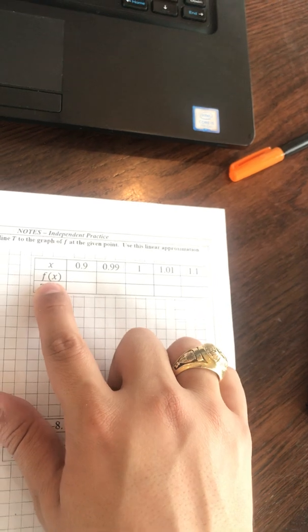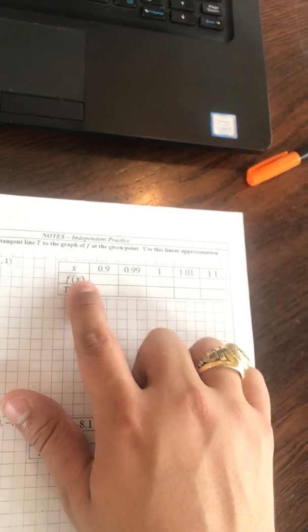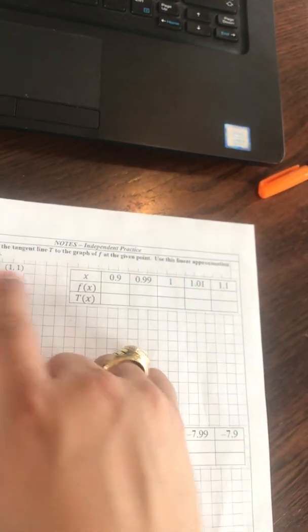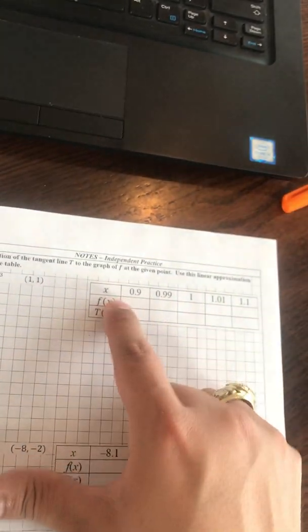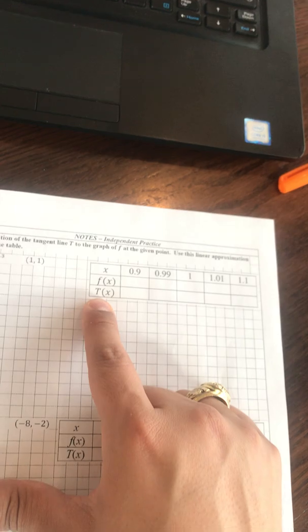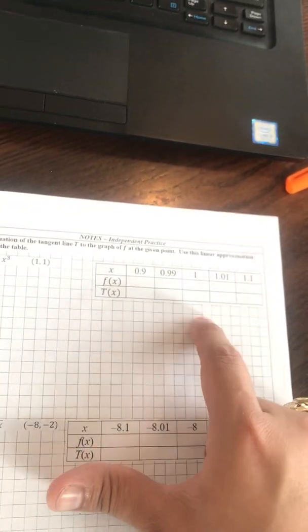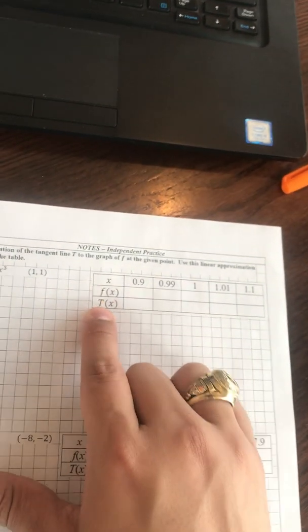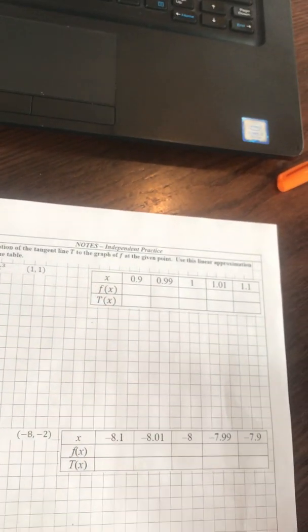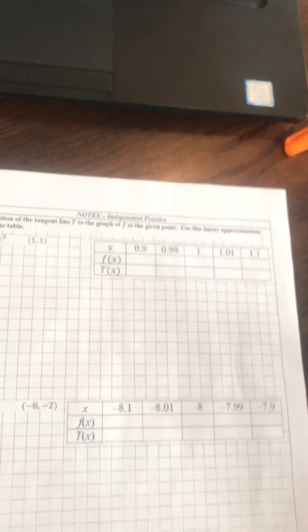The f of x is your original function, so for that one you're going to need to use your calculator and just plug them in right there. The t of x is your tangent line function. Make your equation, get the values, and then you can compare the original function to the tangent line approximation.